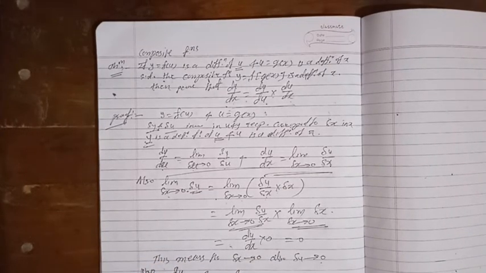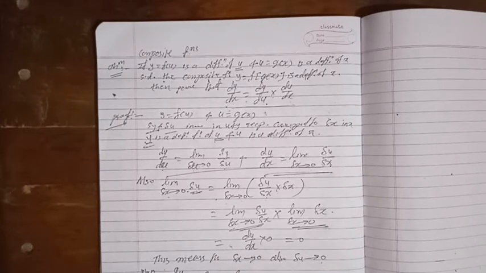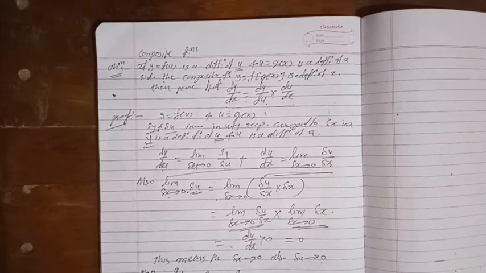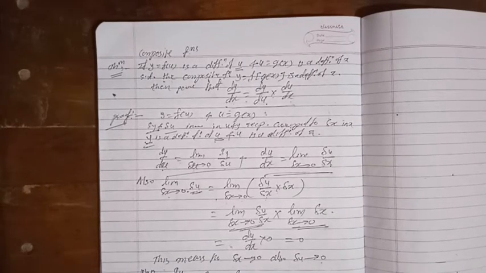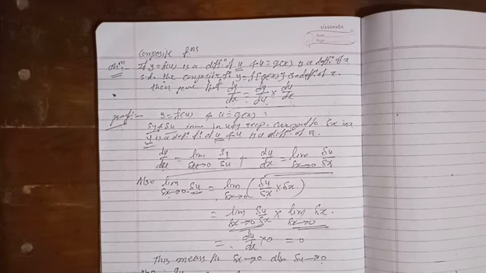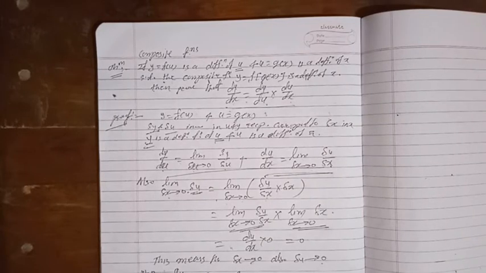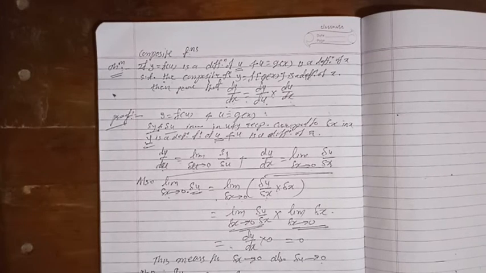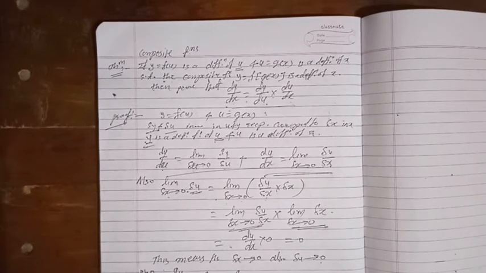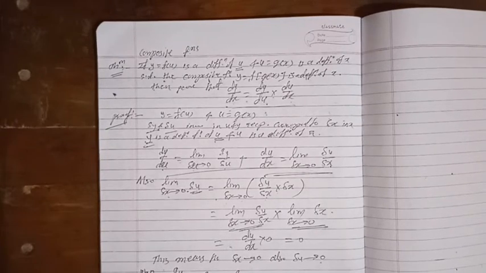Δy/Δx is equal to Δy/Δu into Δu/Δx. Take the limit as Δx tends to 0: limit Δx tends to 0, Δy/Δx is equal to limit Δx tends to 0, Δy/Δu into limit Δx tends to 0, Δu/Δx.